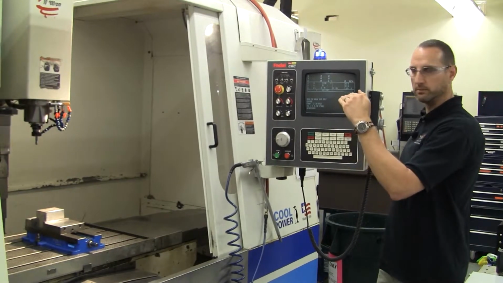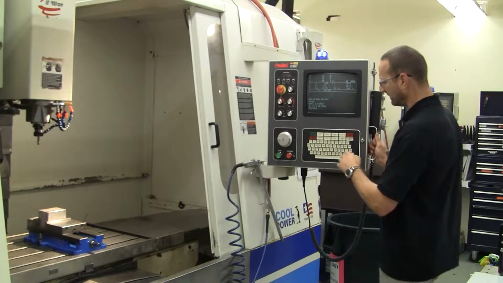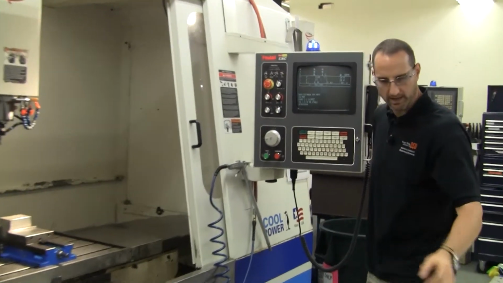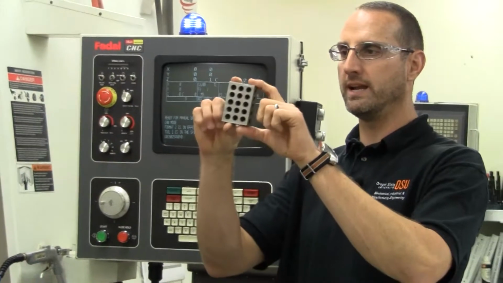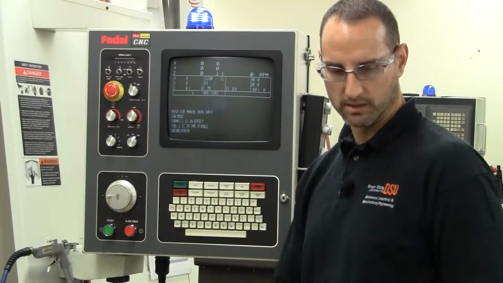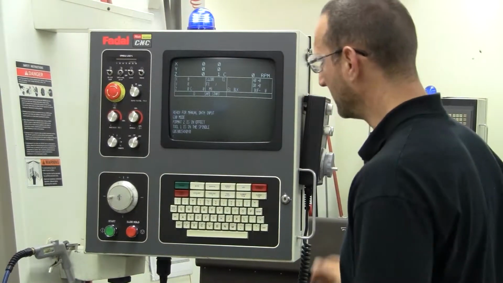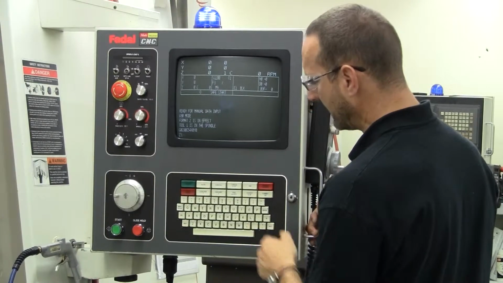And now we're going to tell the machine to come down in Z. So let's go ahead, and since we used the 3-inch block for all of our tool setups, we'll go ahead and move to 3 inches above our stock height in Z. So I'm going to just tell it, we're going to go to 3 inches, so 3 dot.